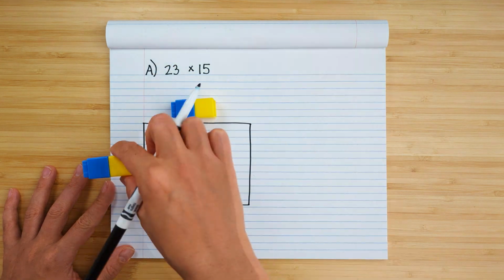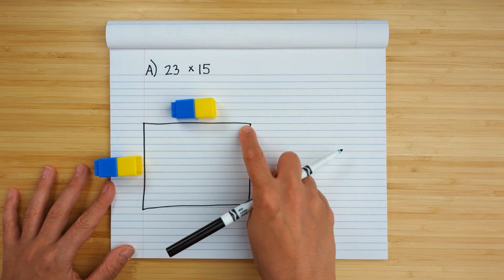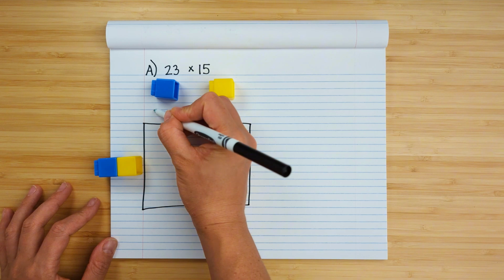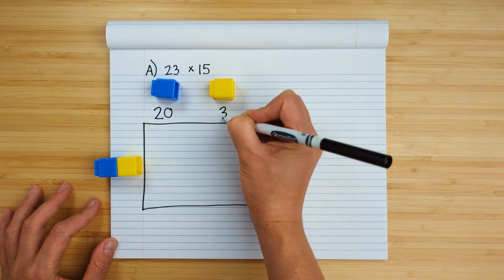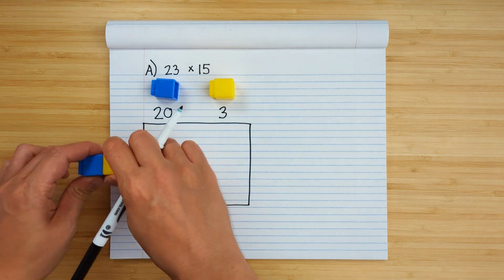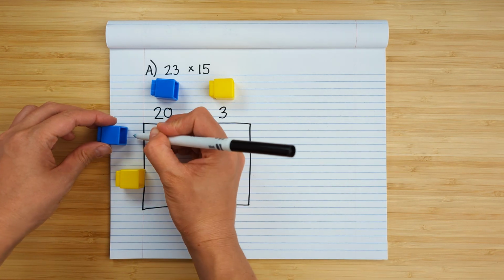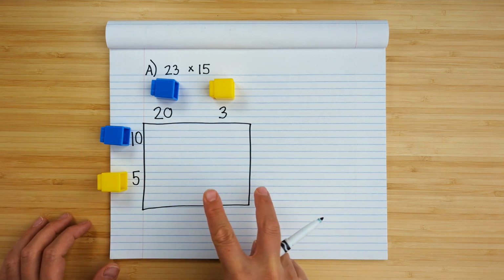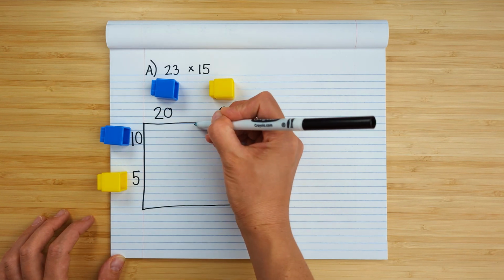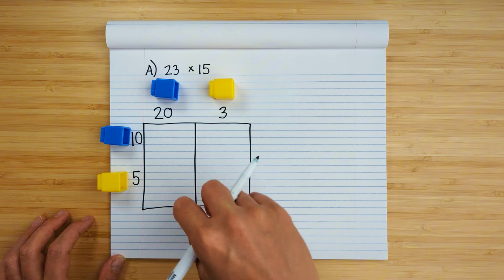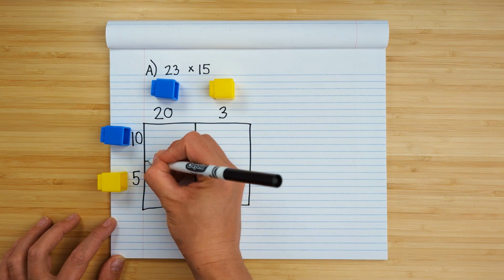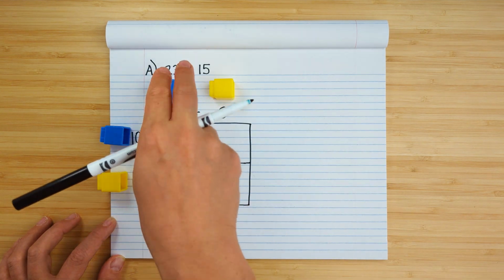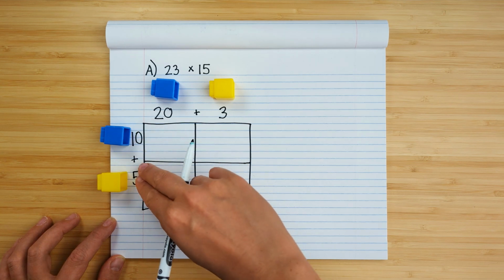So 23 times 15. But instead of writing out 23 and 15, we're going to break apart 23 into two numbers, 20 and 3. And instead of writing 15, we're going to break apart 15 into two numbers, 10 and 5. And then we have two numbers up here, so we're going to draw two columns. We have two numbers over here, so we're going to draw two rows. So 20 plus 3 is 23. 10 plus 5 is 15.